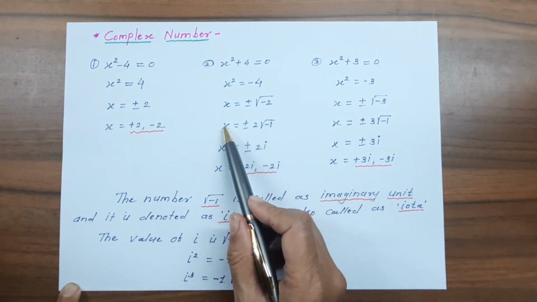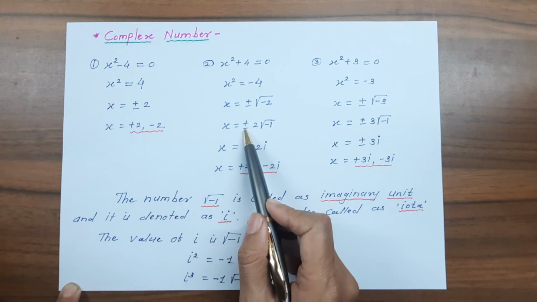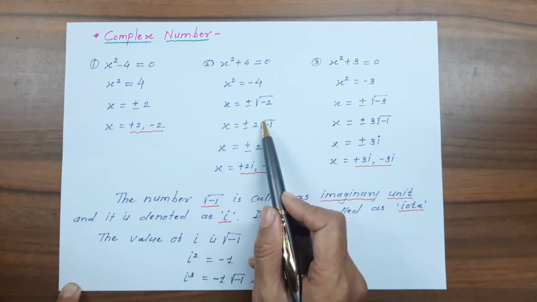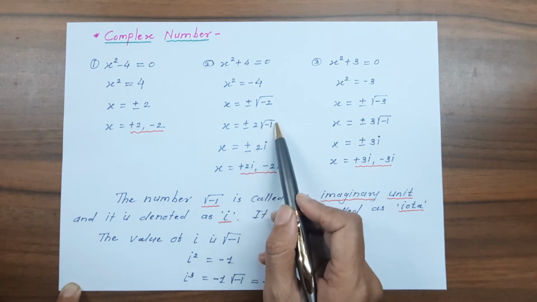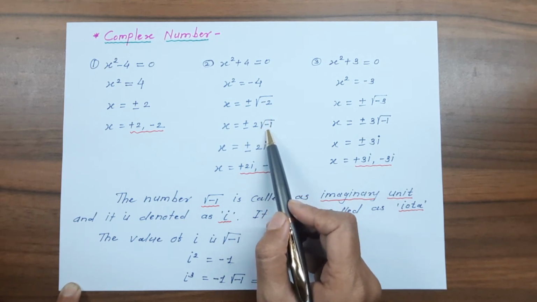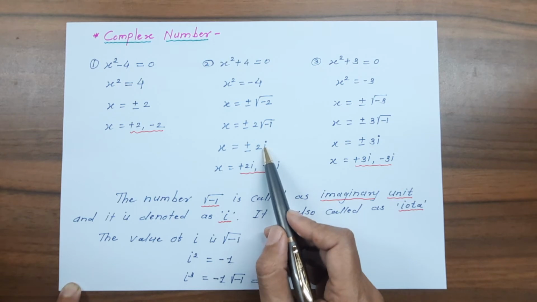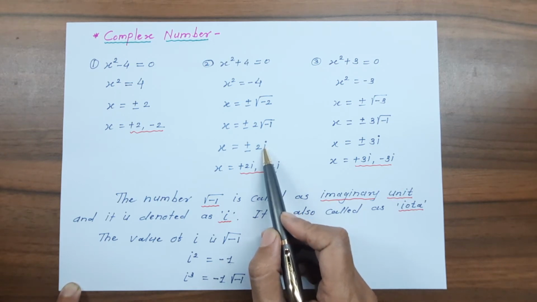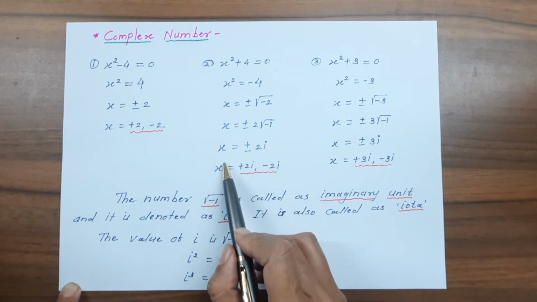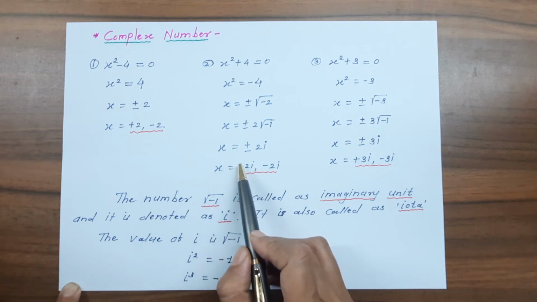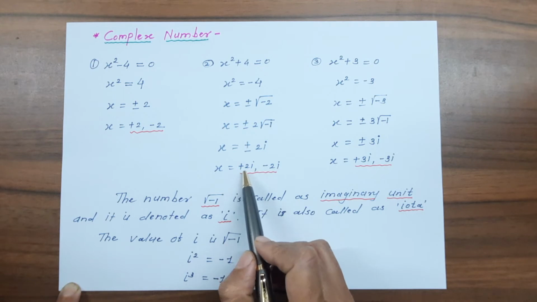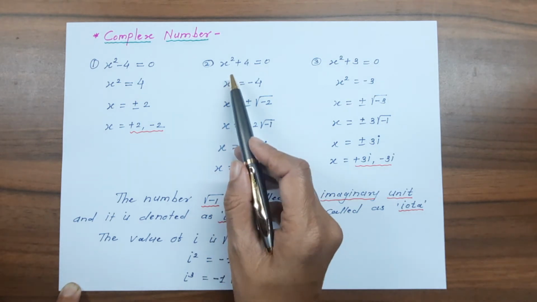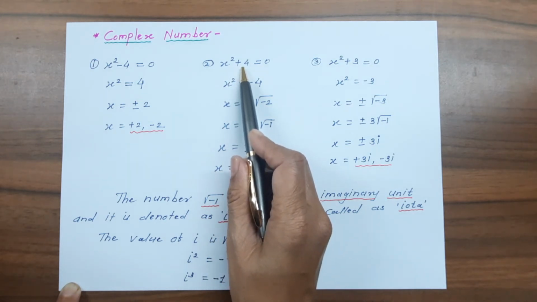We get x is equal to plus minus 2 into under root minus 1, and the value under root minus 1 can be replaced by small letter i. So here we get two values of x which are plus 2i and minus 2i, and these are the roots of equation x square plus 4.